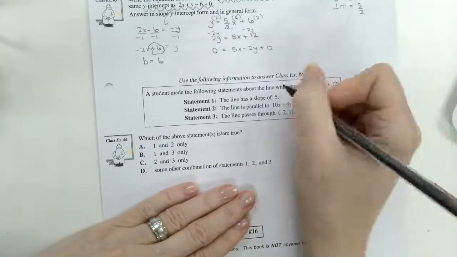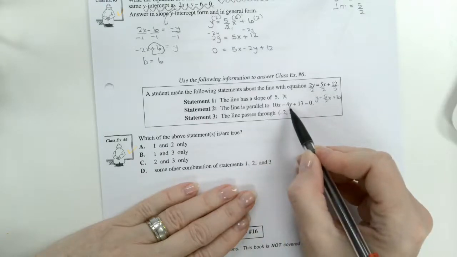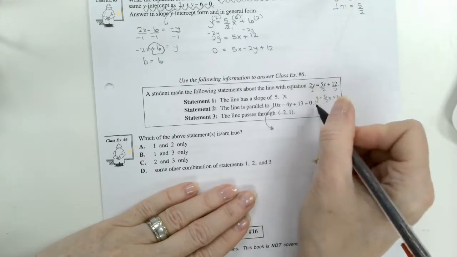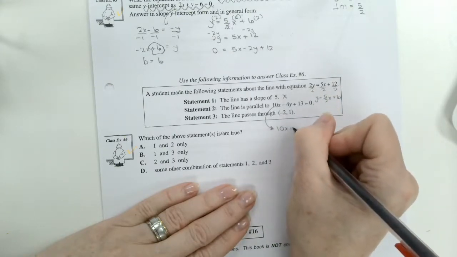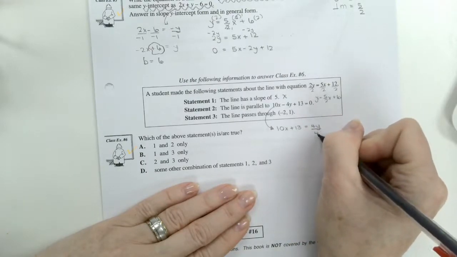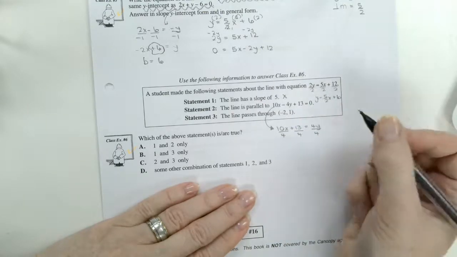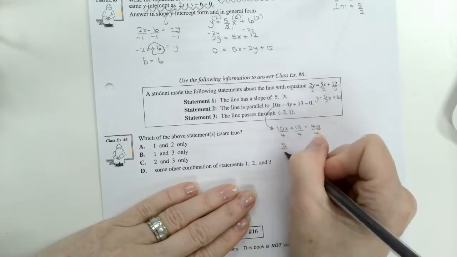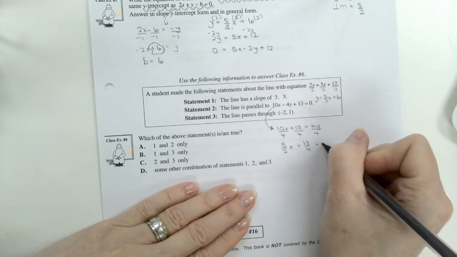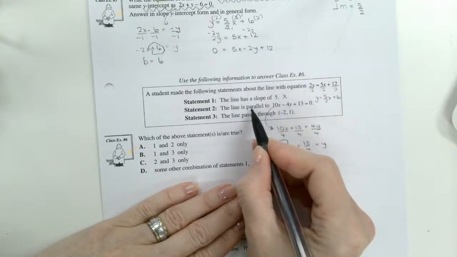The line is parallel to this one. Well, let's change this one to a y equals. So plus 4y, 10x plus 13 equals 4y. Divide by 4. This I can reduce. Divide by 2. So 5 over 2x plus 13 over 4 equals y. And here's my slope. And parallel, yes, because they have the same slope. So yes for that one.